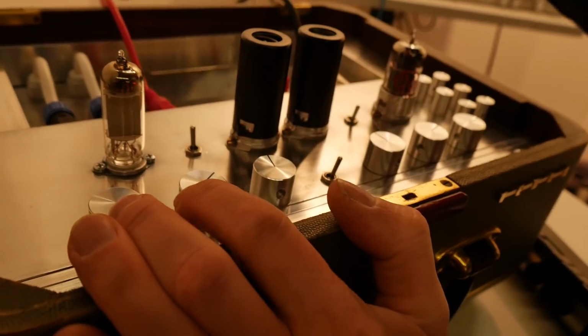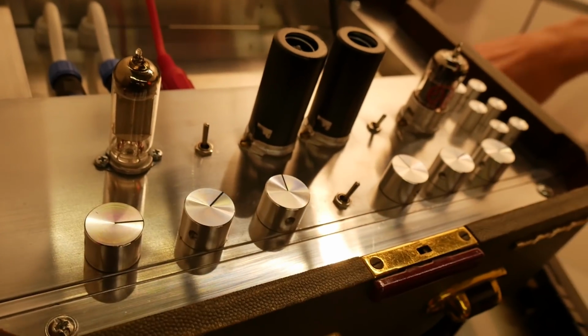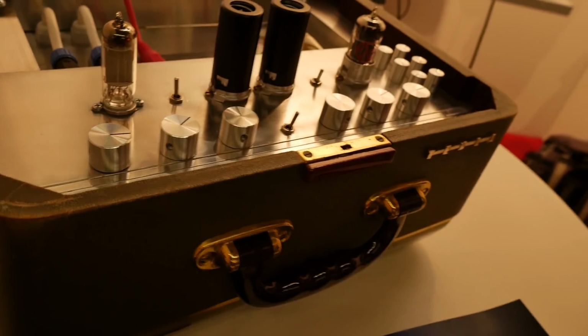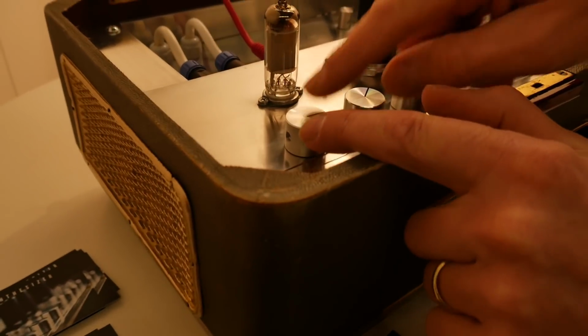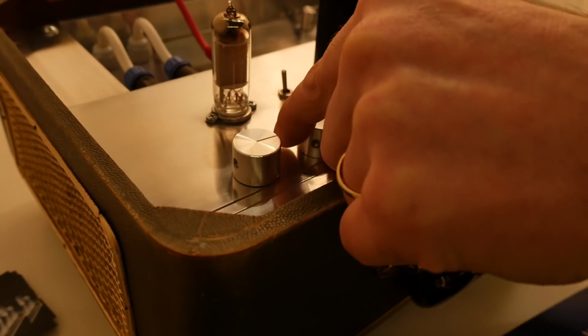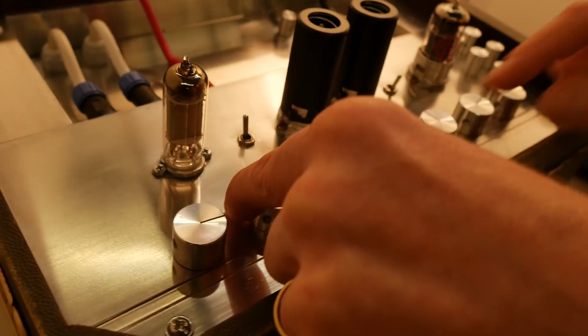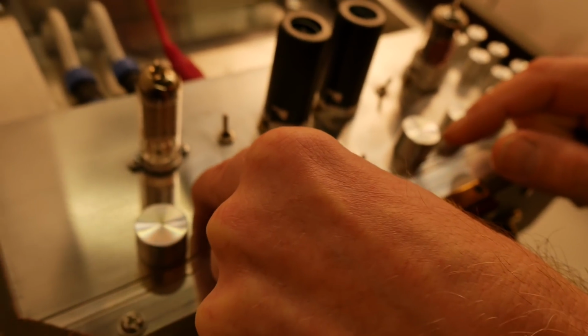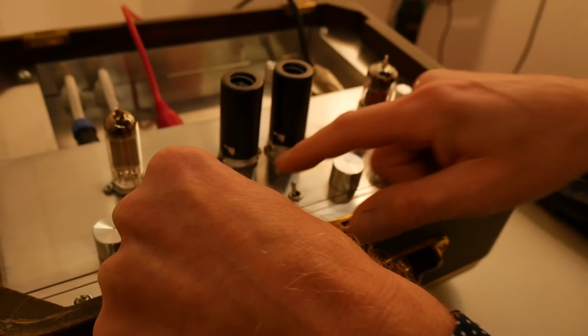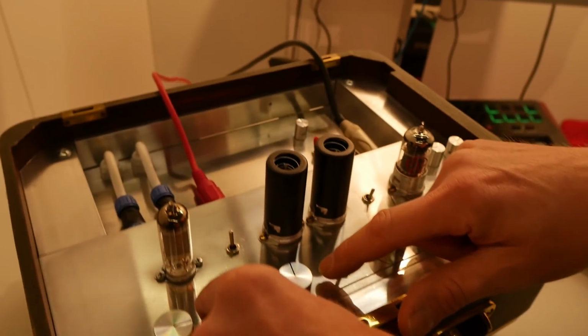This is how you get it into self-oscillation. That's the self-oscillation of the oscillator.